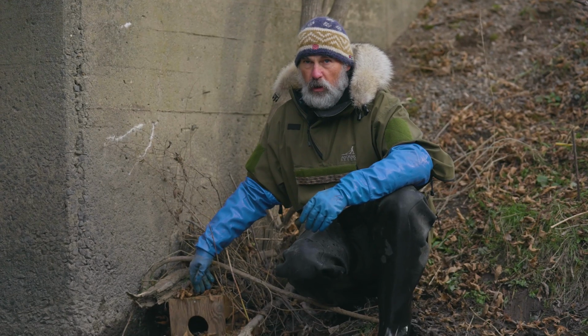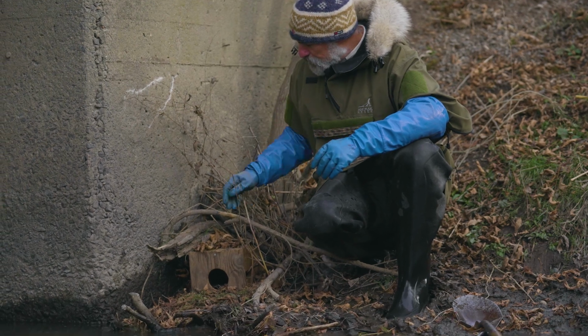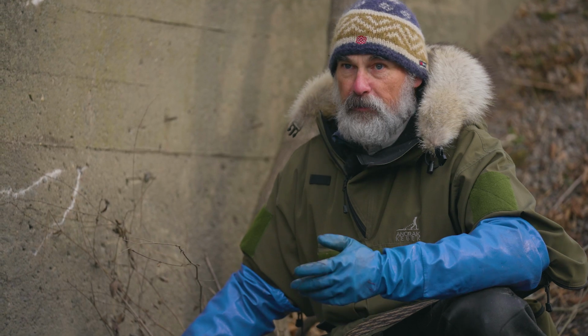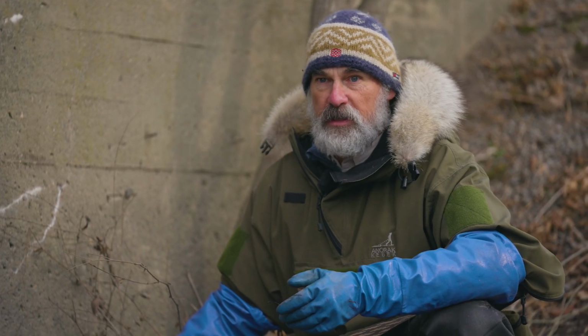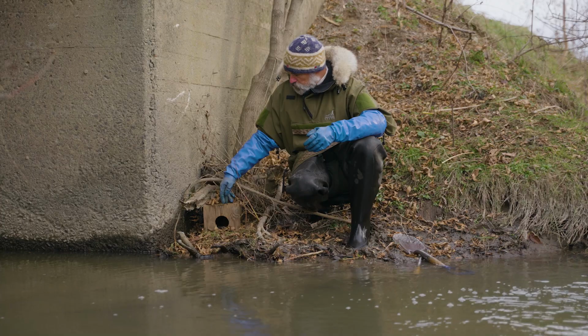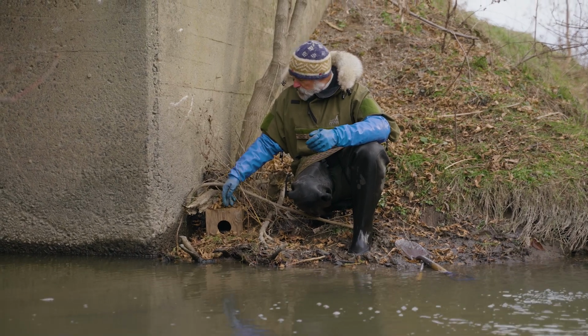Well, the technique shown here uses a trap box. It's often used for mink. The risk with this set is that it requires bait, which can attract non-target species. For example, domestic cats, especially if you're in an inhabited area. It can also be a risk for raccoons.